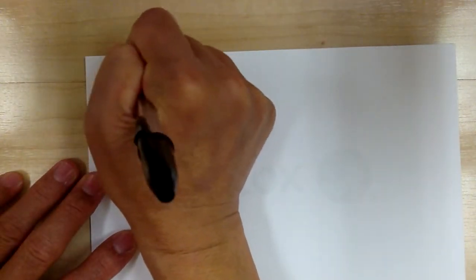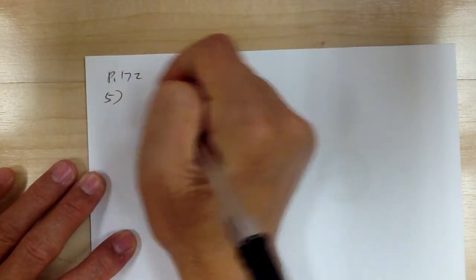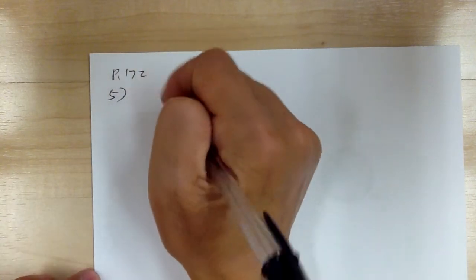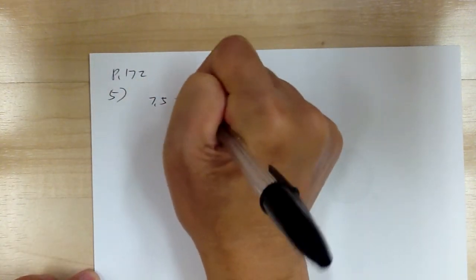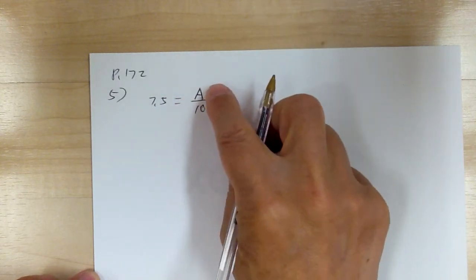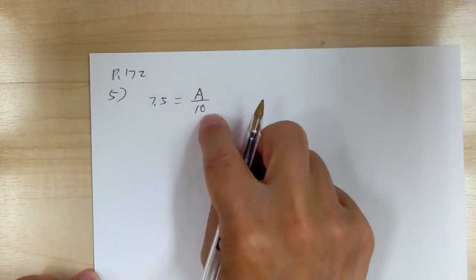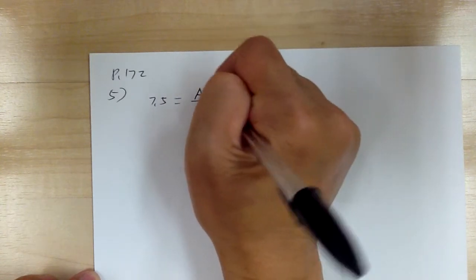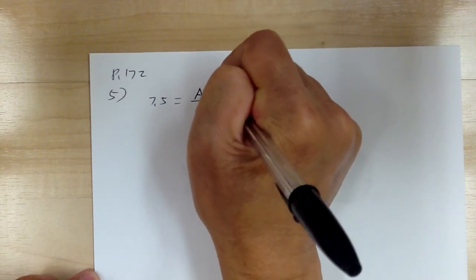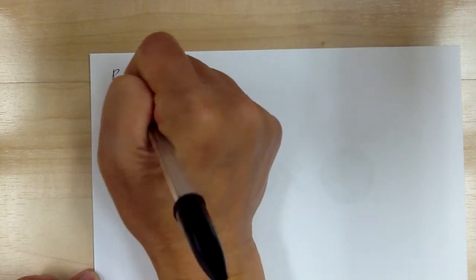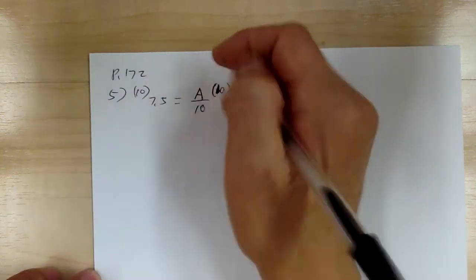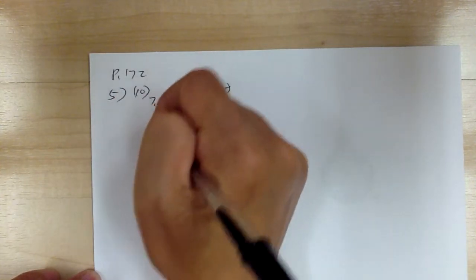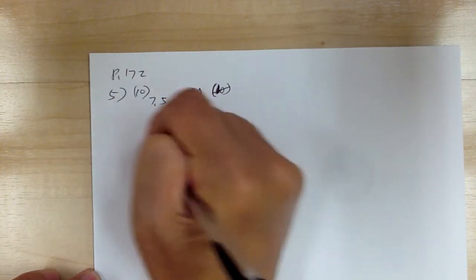Okay, let's go to number 5. Number 5, you have a over 10 is equal to 7.5. So you're solving for a. So right now it's division. So to undo division, you need to multiply. So multiply by 10. Again, put it in parentheses, so that way you know that that's what you're multiplying. So this will cancel out, and so multiplying, you get 75.